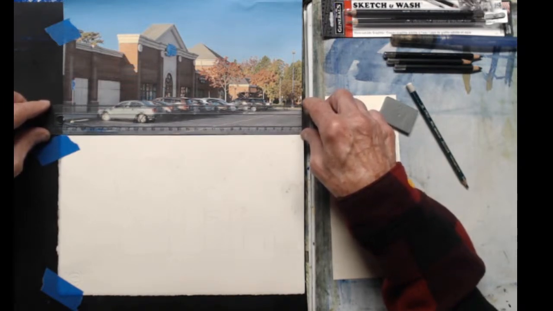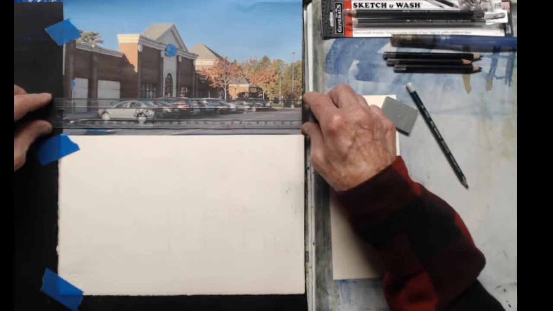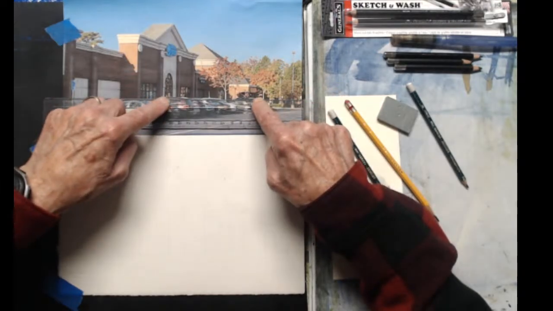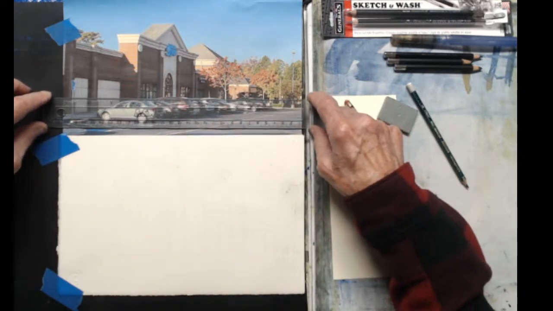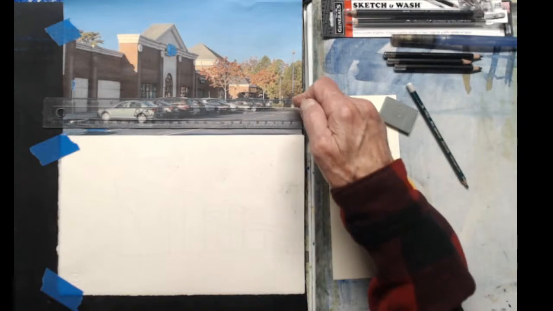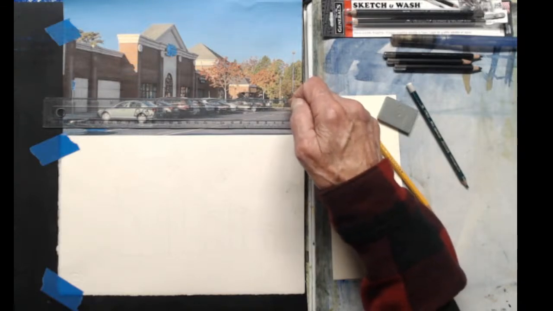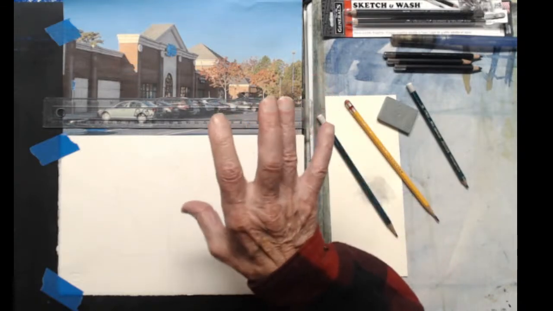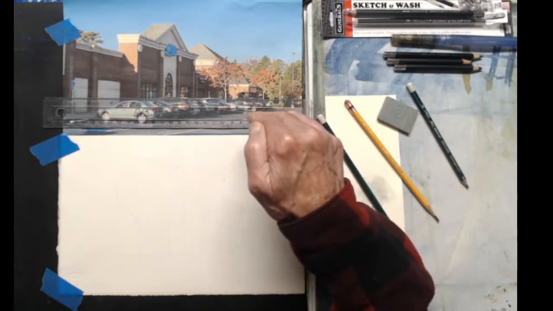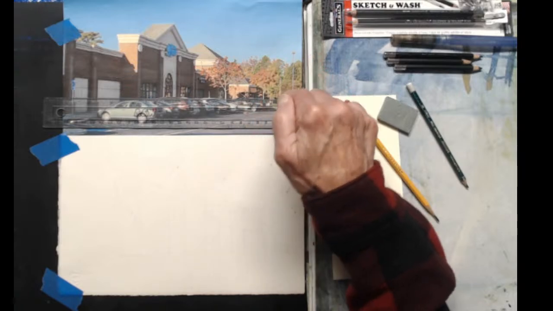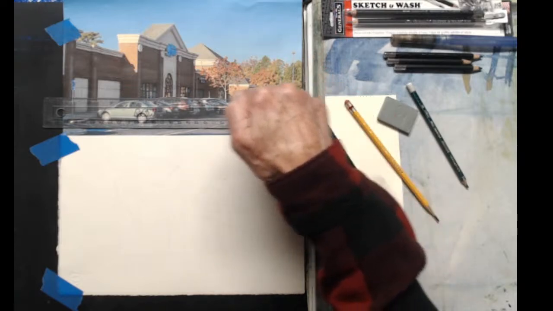I picked a couple interesting things: the top of the vehicles, the one down here and the one here. When they line up on a line, that pretty well shows where the horizon line is. That's where my viewpoint was when I was standing up taking the camera shot. That was my eye level when I was looking at this location. So that's the horizon line right there.